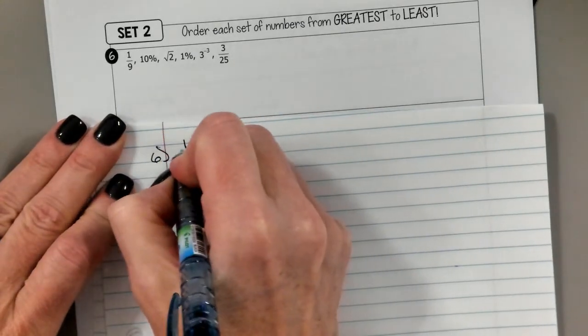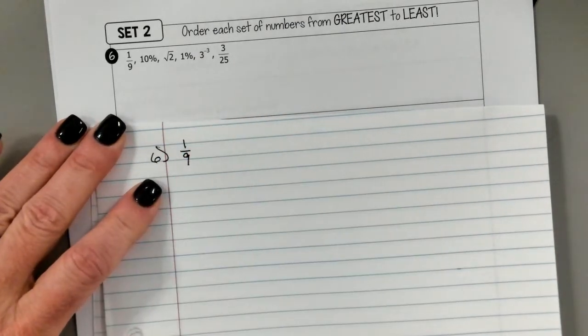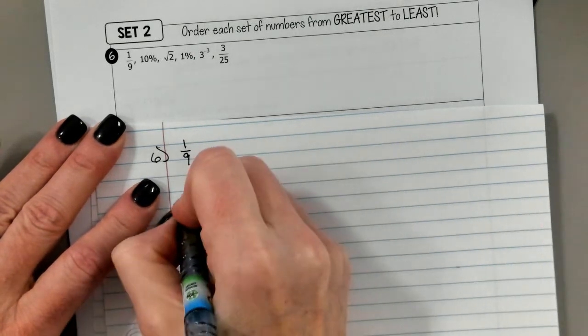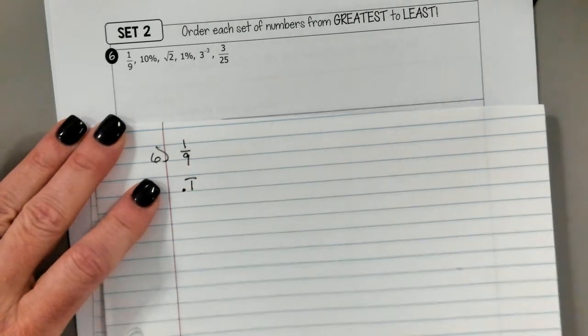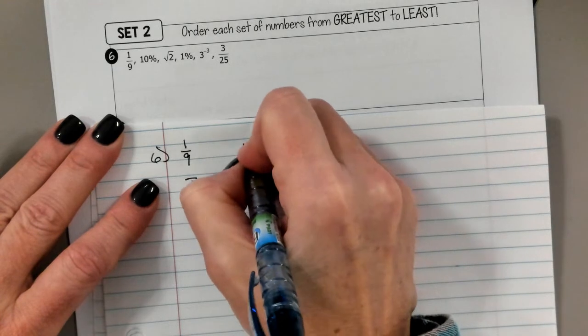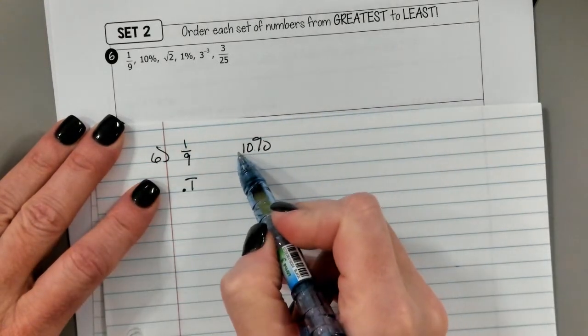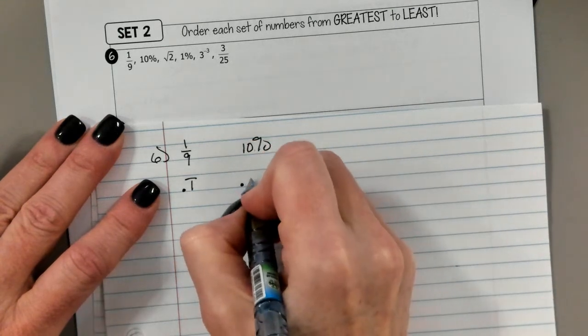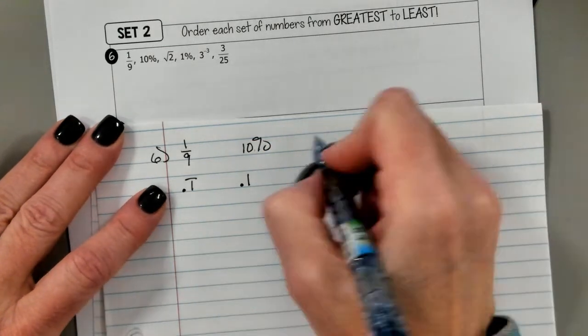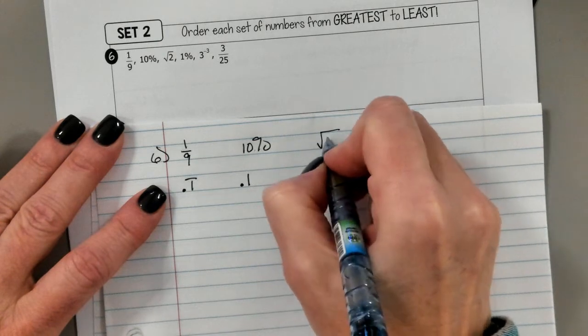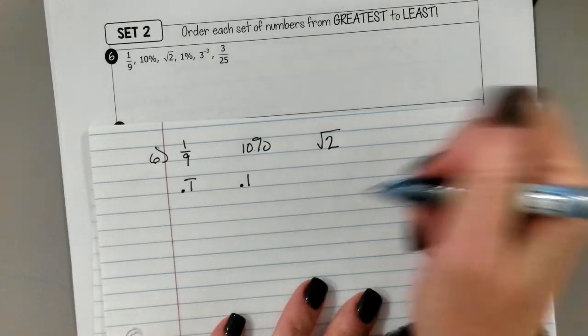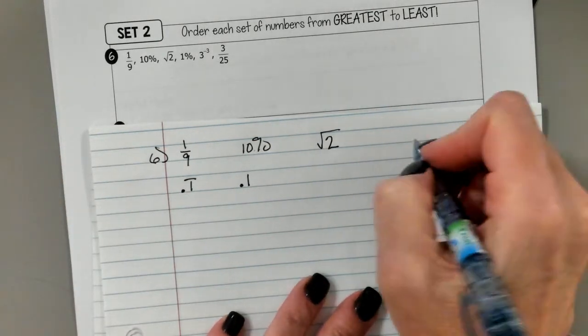All right, so I have 1/9. I just told you any number over 9 is that number repeating. We got 10%, so we move our decimal to the left. So 0.1. We have the square root of 2. We'll come back to that in a minute.